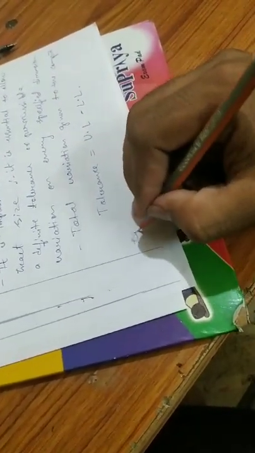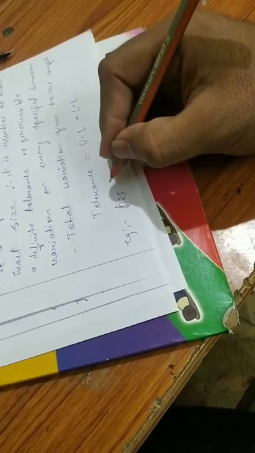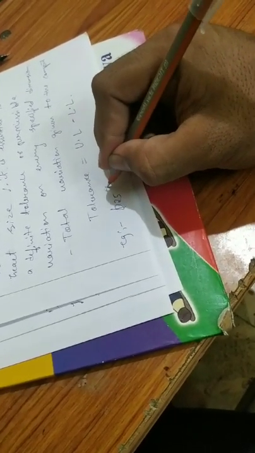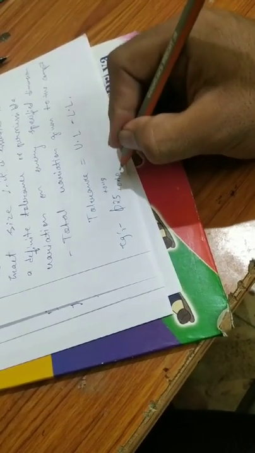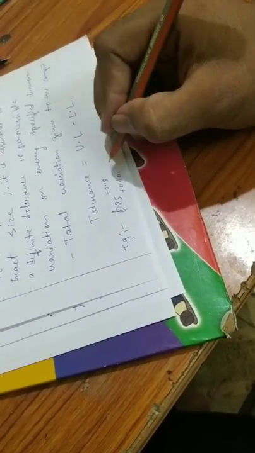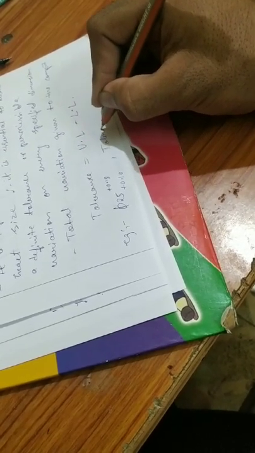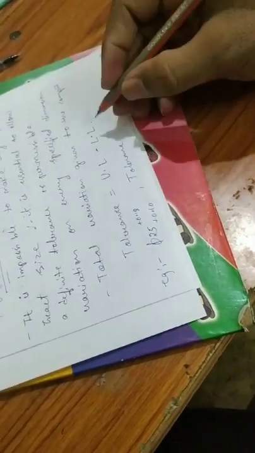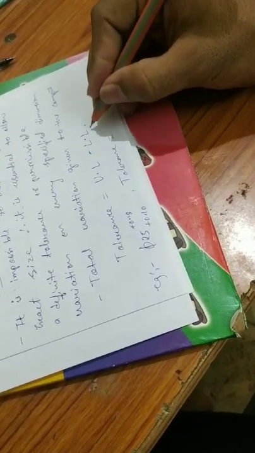For example, the basic size of the shaft is given and the upper limit and the lower limit are given as 25.18 and 25.10. So we can calculate tolerance. Tolerance is equal to upper limit minus lower limit.